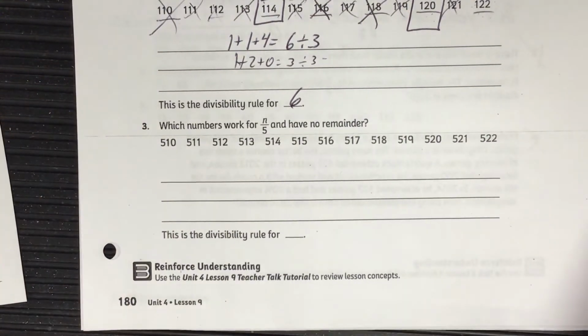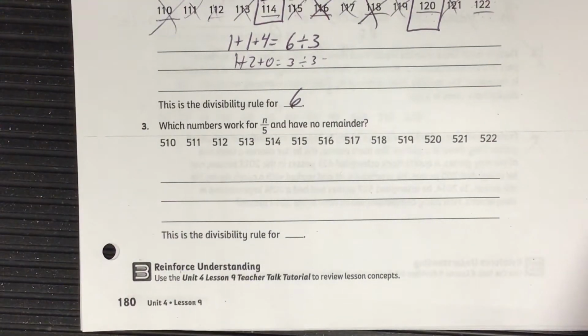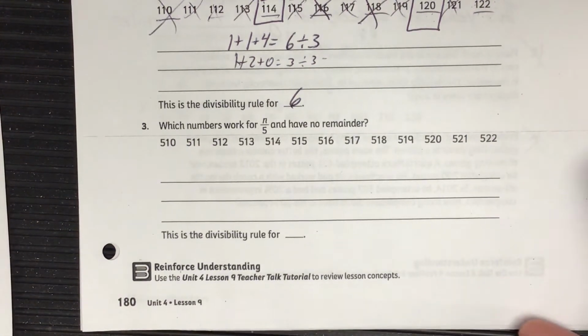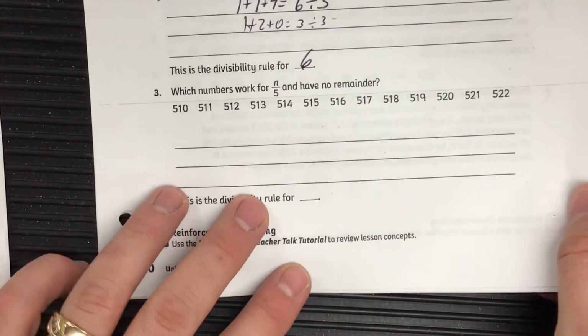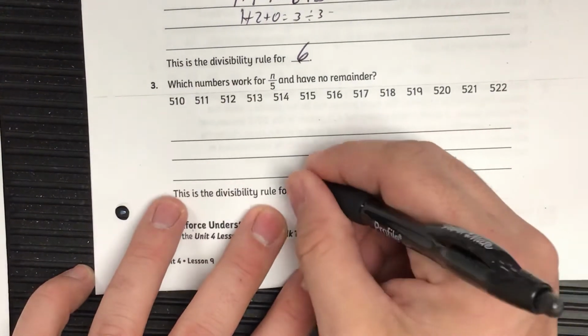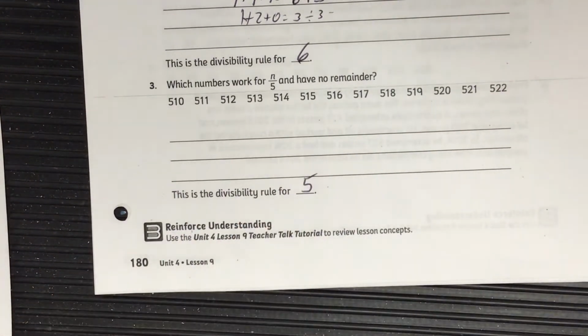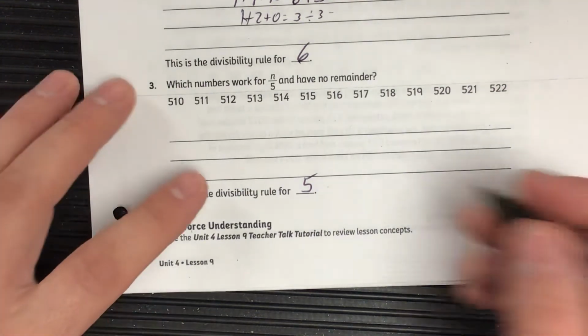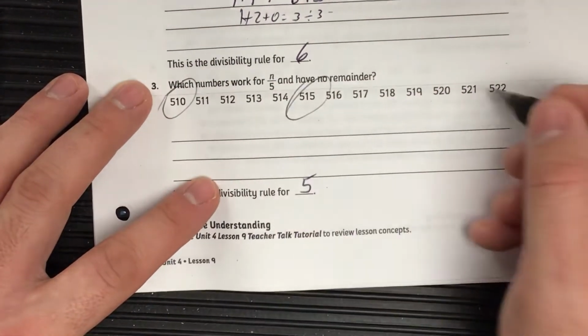Number 3, which ones work for n divided by 5? So we're looking for the divisibility rule for 5. What was the rule for 5 again? Its last digit is 0 or 5. Okay, that should be simple. Which one's last digits are 0 or 5?